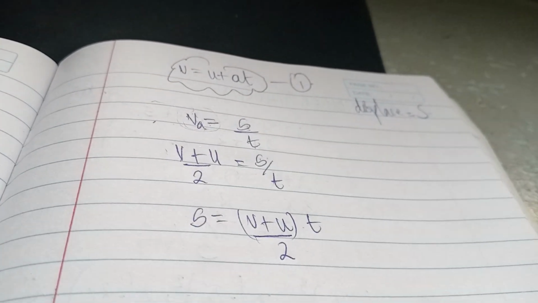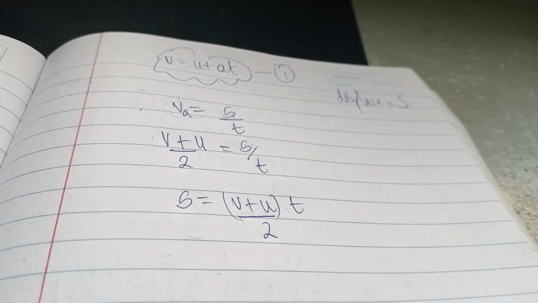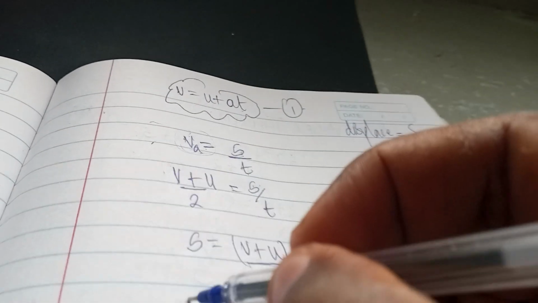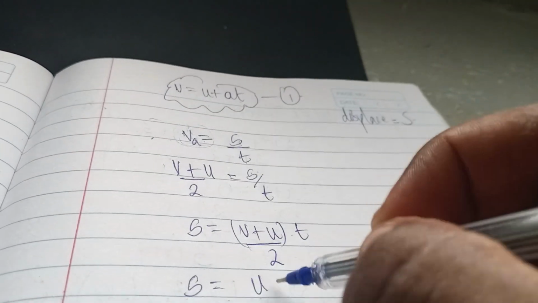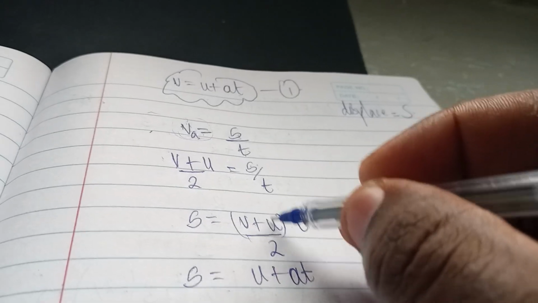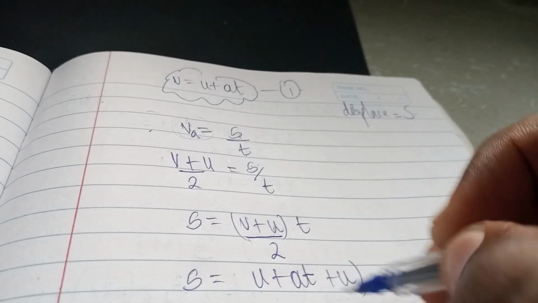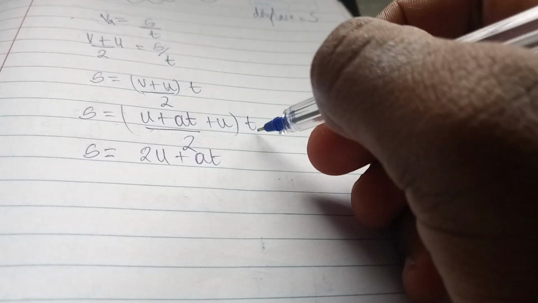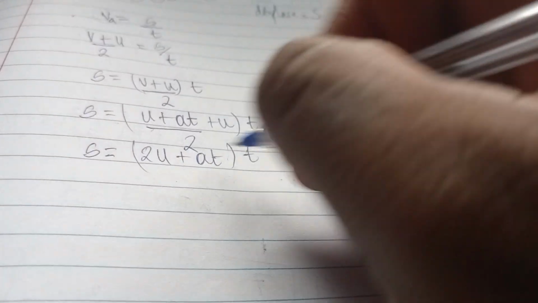But we already have the value of v, the final velocity, which is u plus at. So displacement equals u plus at, plus u, times t on 2. Easy, right? So s equals u plus u, which is 2u plus at, times this t outside on 2.